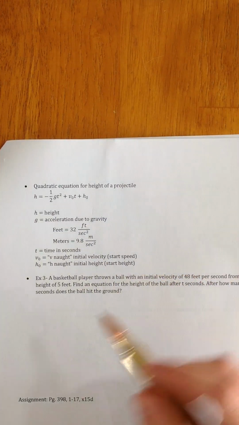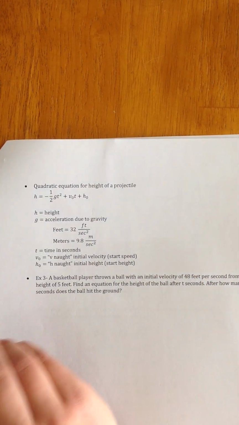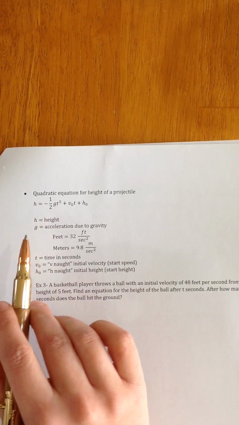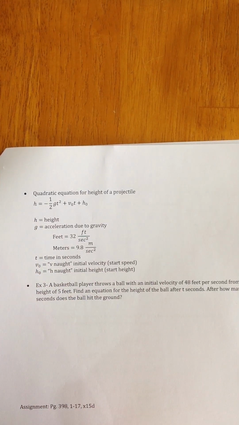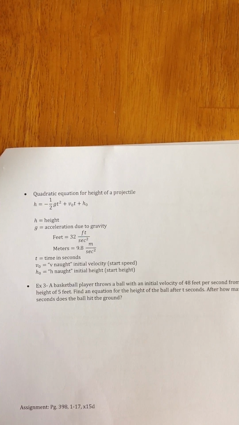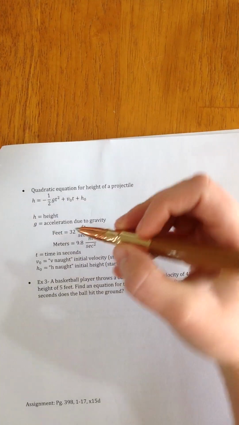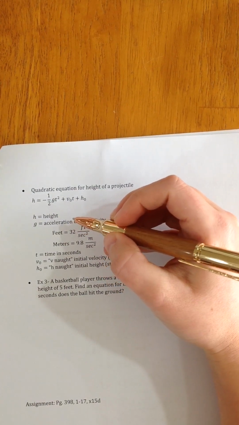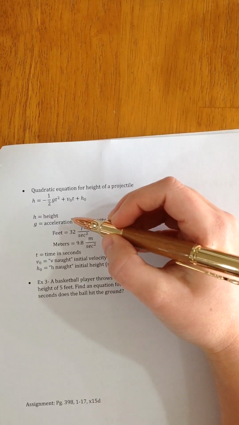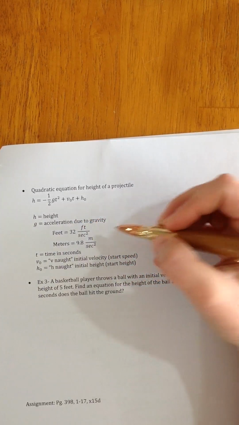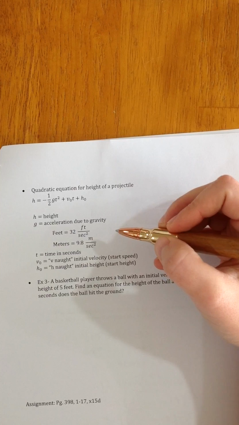So that equation here, and like I said, this is going to be important for your notes, is h is equal to negative a half g t squared plus v naught times t plus h naught. Okay, so let's talk through what those parts are. So h is always going to be your height at whatever time t you plug in, so h is height. The g stands for acceleration due to gravity.